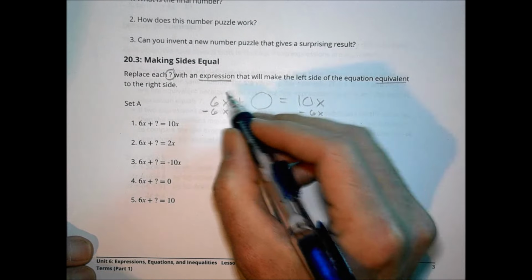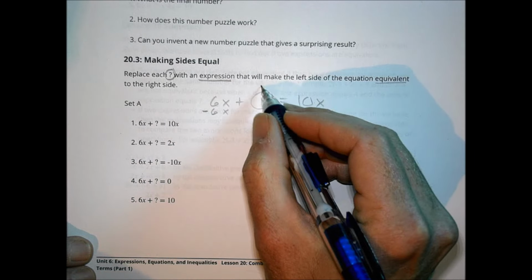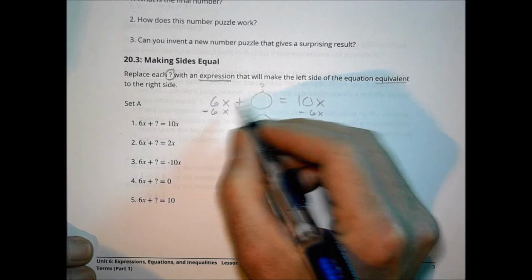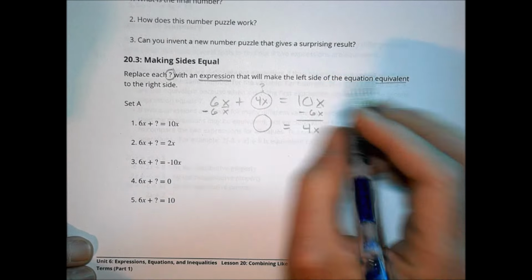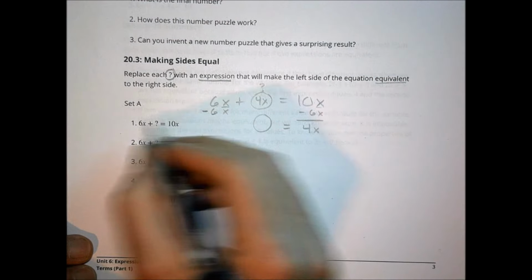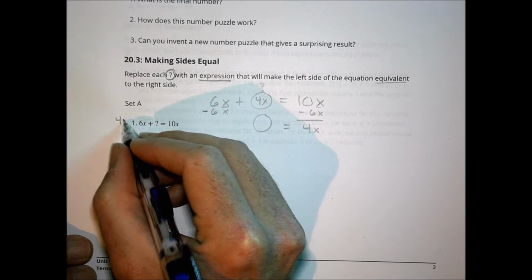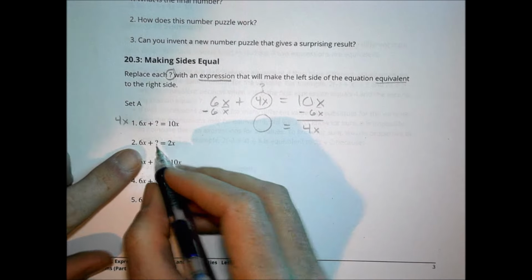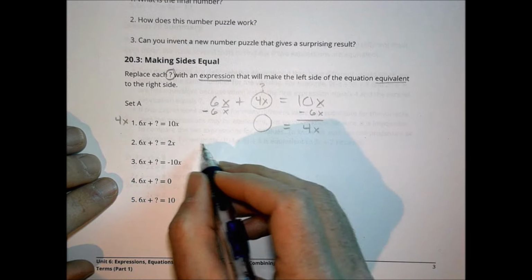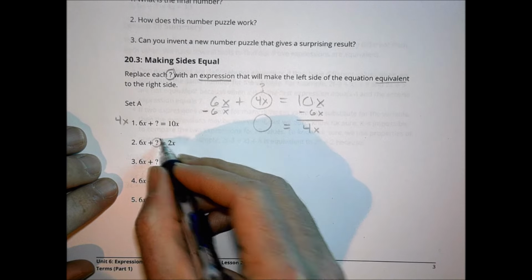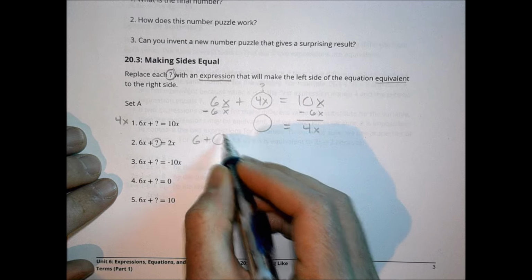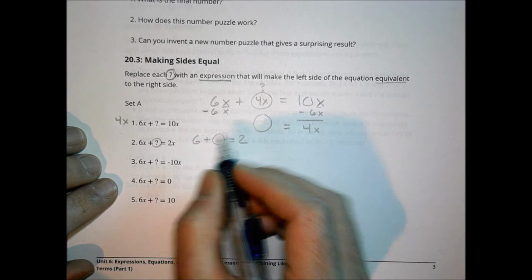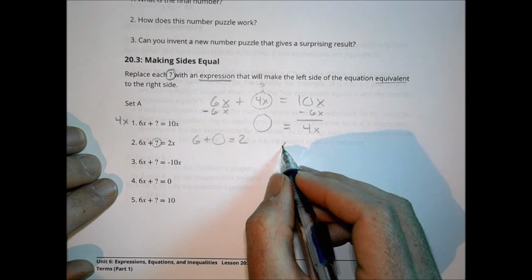I can also just think about 6 plus what number can get me to 10. Again, it's still an x, so we would say 4x there. So either way, whatever you kind of see, we would say number 1 is 4x. For number 2, again, if we have 6x plus something is going to get me to 2x. Well, 6, and what do I have to add to 6 to end up at 2? I'm going down, right? So here's a number line.